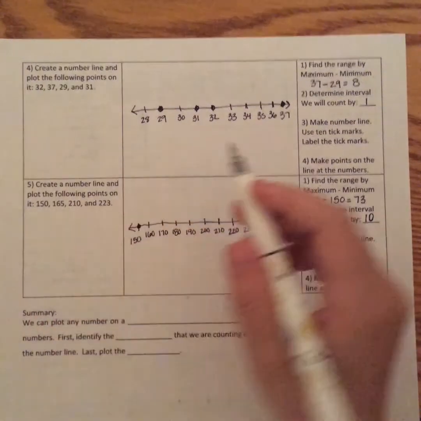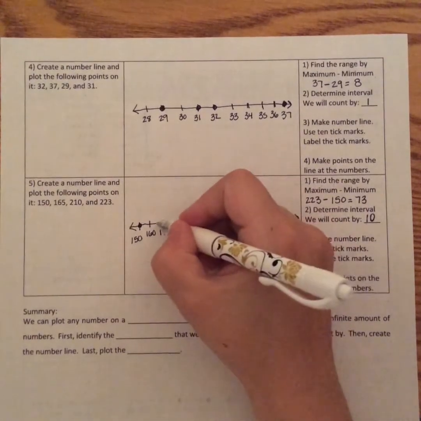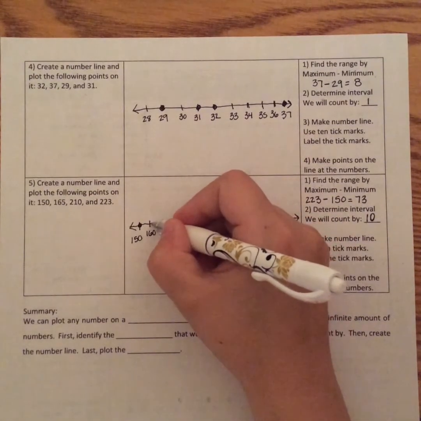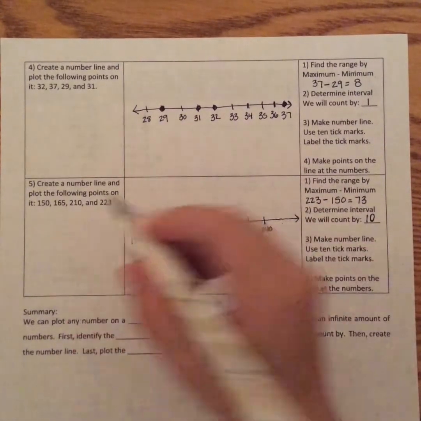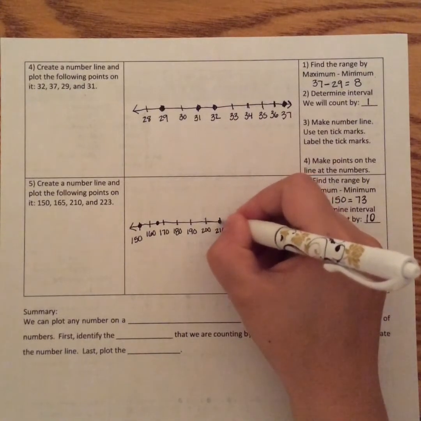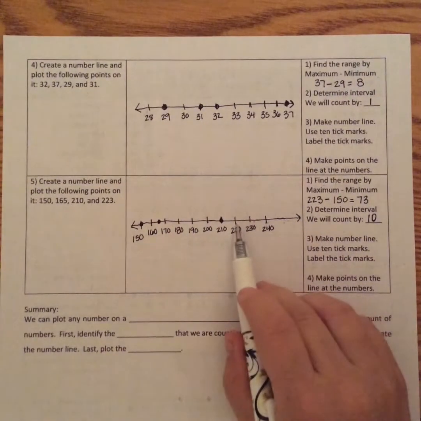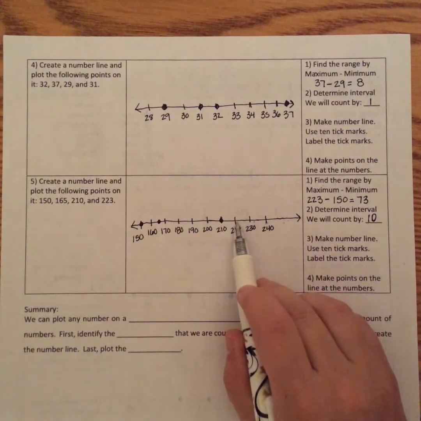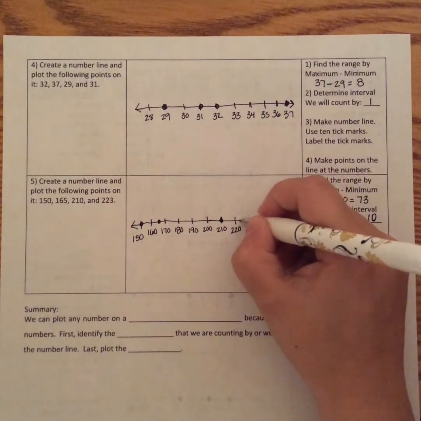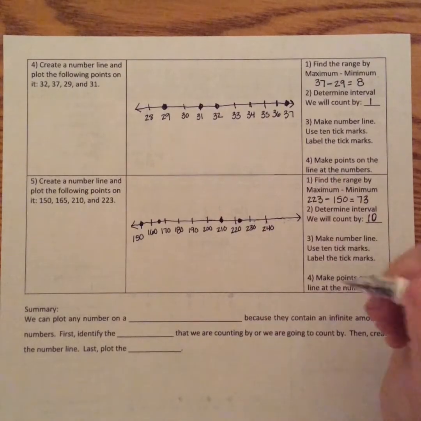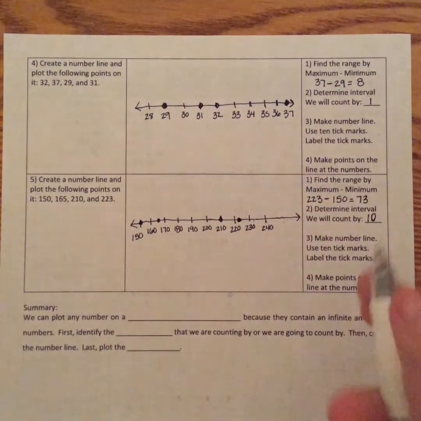Now I have 165, so 165 is between 160 and 170, so 165 is right in the middle, because it goes 1, 2, 3, 4, 5, 6, 7, 8, 9, 10, so right in the middle. 210, so that's right here. And then we have 223. So we want to think, is 223 closer to 230 or closer to 220? So if I think 221, 222, 223, it's not even halfway, because halfway is 225. So make it a little closer to that 220, not right next to it, because that'd be 221.